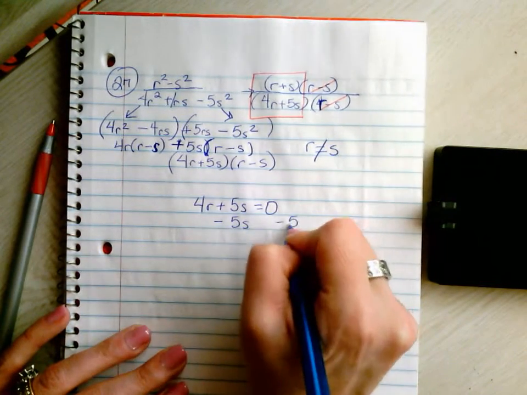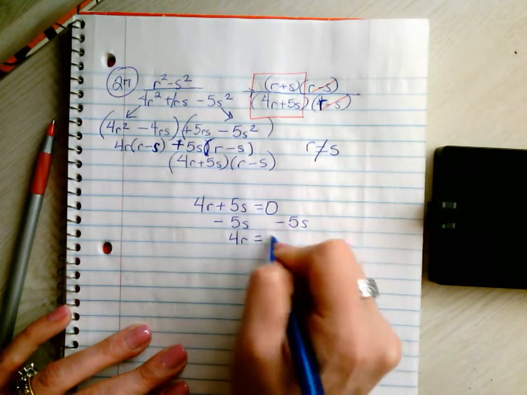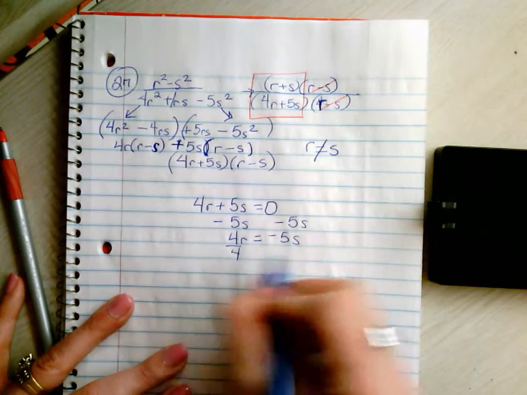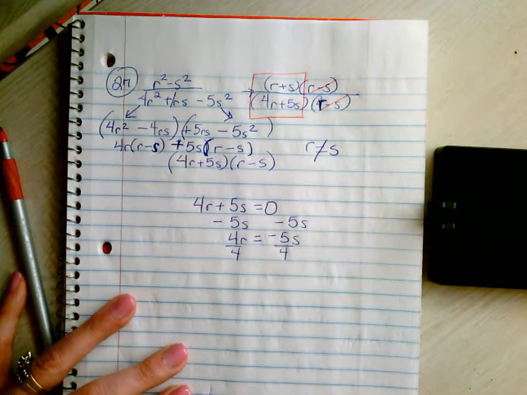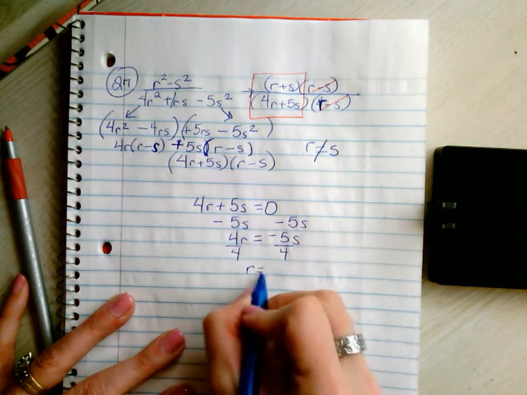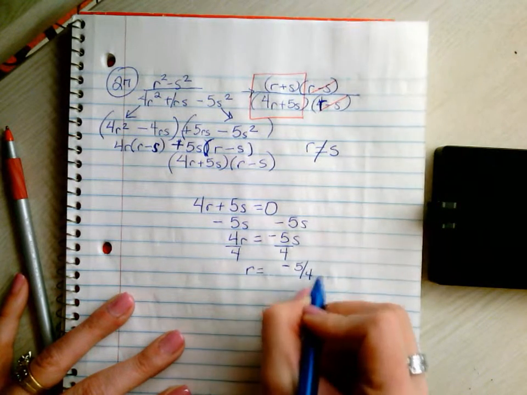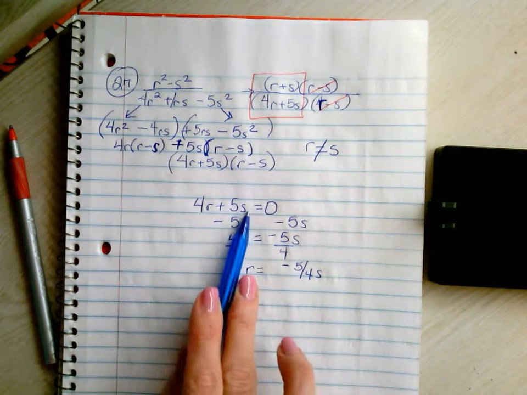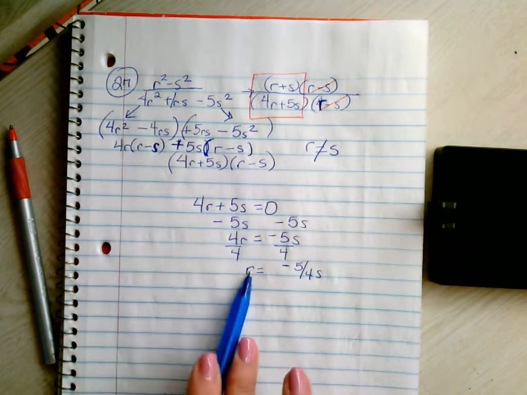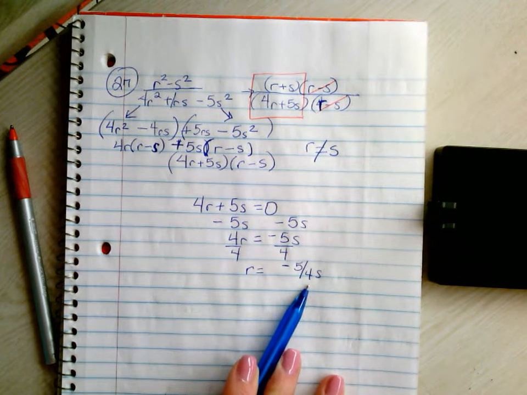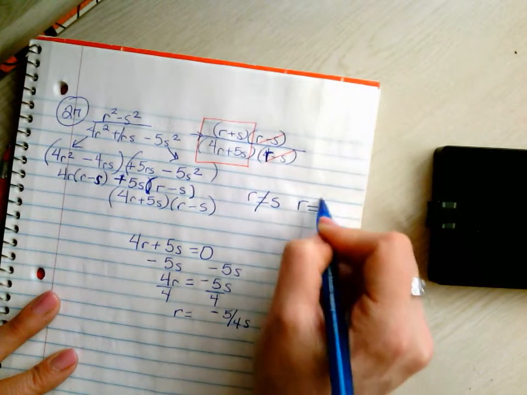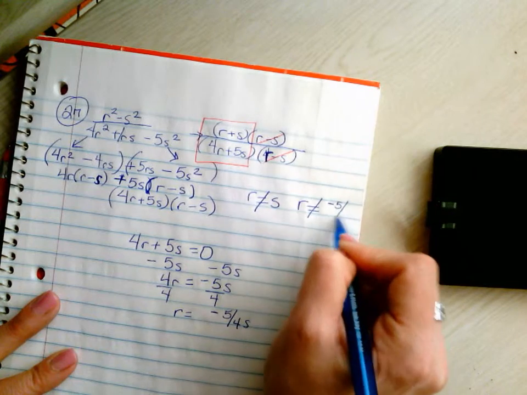Subtract 5S: 4R equals negative 5S. You guys see that? Divide by the coefficient. R is equal to negative 5/4 S. In order for this to be a 0, R must be negative 5/4 S. Therefore, not only can they not equal each other, but also R cannot be negative 5/4 of S.